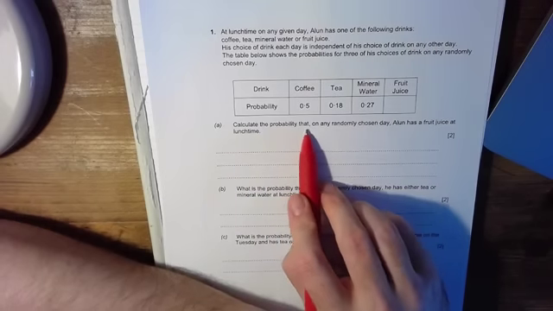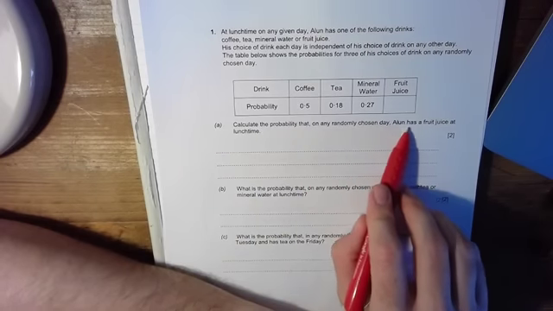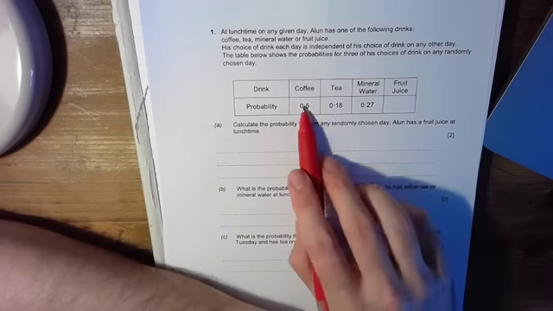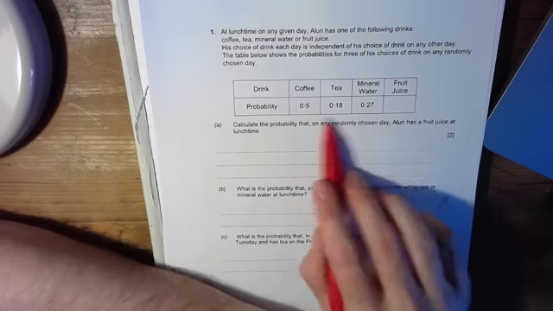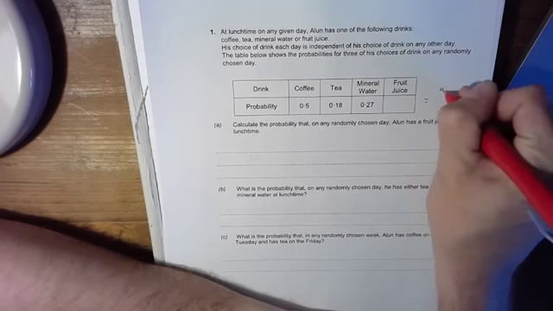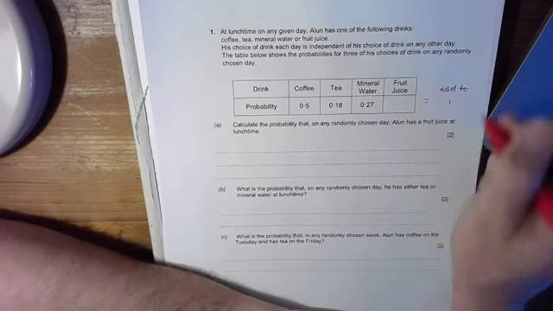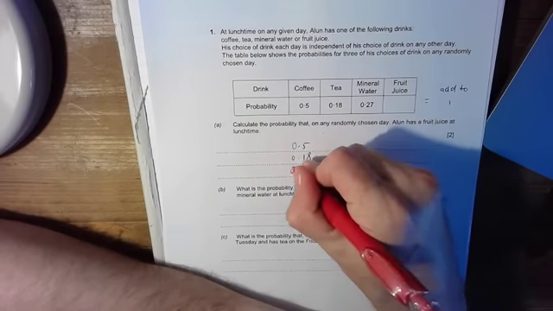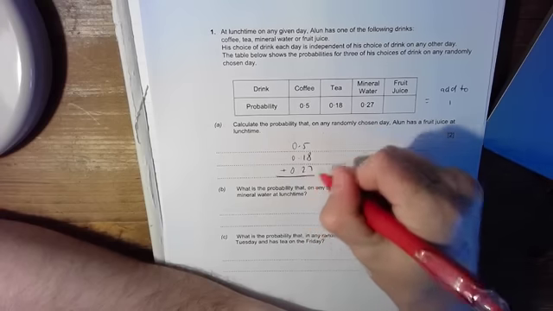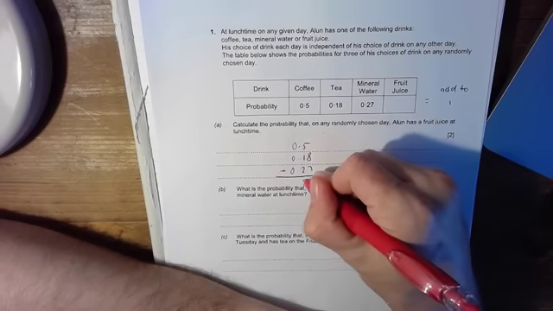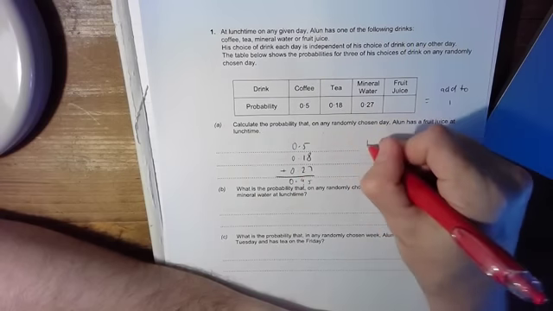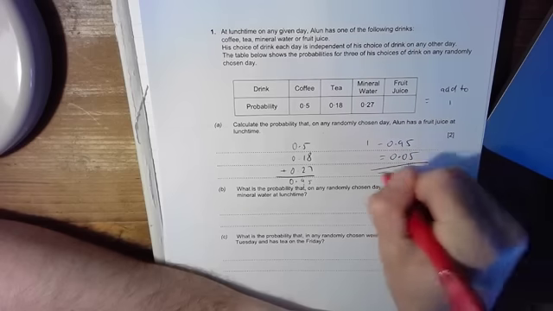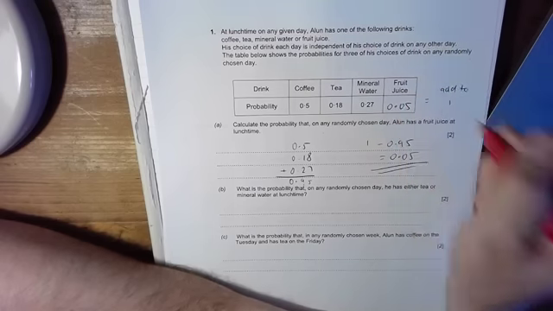The first question says, calculate the probability that on a randomly chosen day, Alan has fruit at lunchtime. Now, that's the only one that's empty. He has one of these things here. All of them must add up to 1. So if I add up the 0.5, the 0.18 and the 0.27, I get an answer of 0.95. So if I do 1 take away the 0.95, that leaves me with 0.05. So that's what my answer was there.